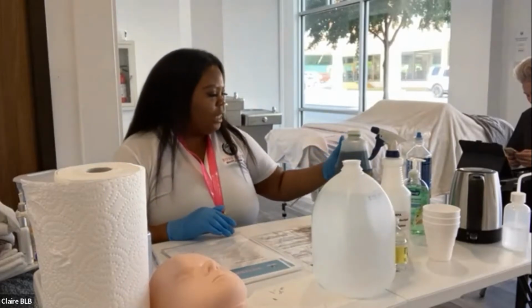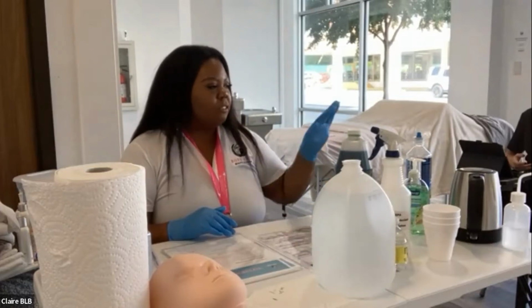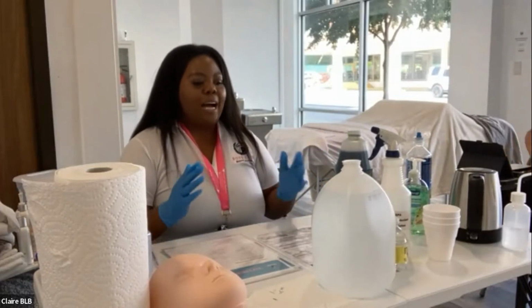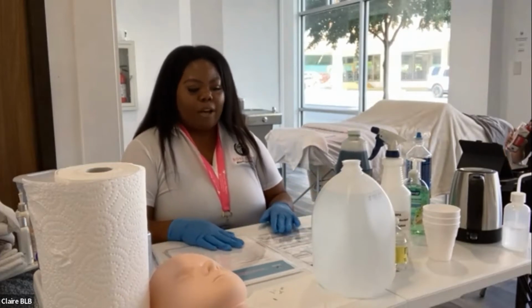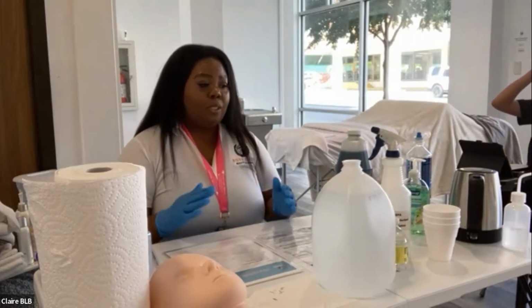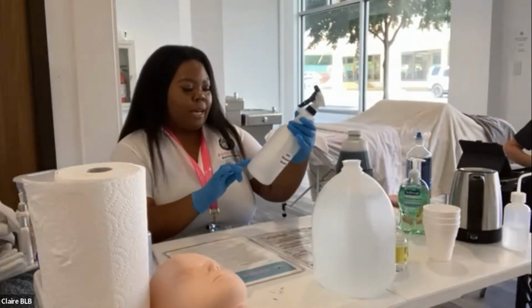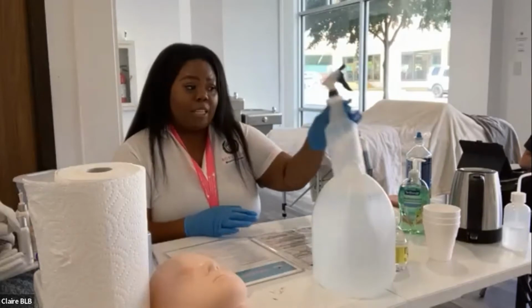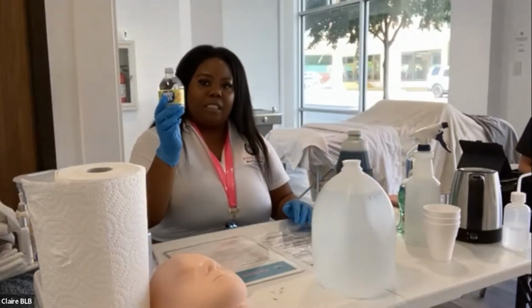So we need 2 ounces 4 times. So 2, 4, 6, 8. We need 8 ounces of EPA. Now, I recommend having a measuring cup on hand. If you don't have a measuring cup, the best way to do that is to use a bottle that has the exact measurement. This bottle has an 8-ounce line, so I can use this.